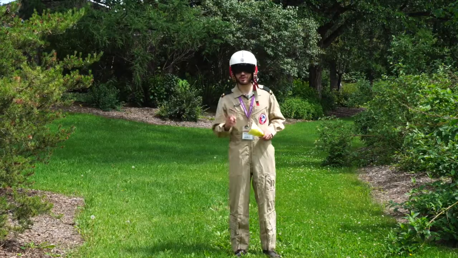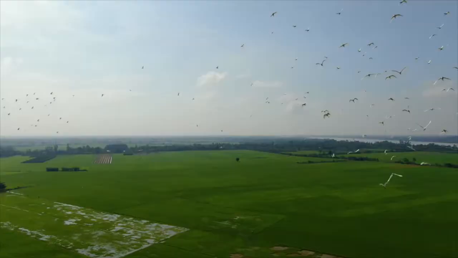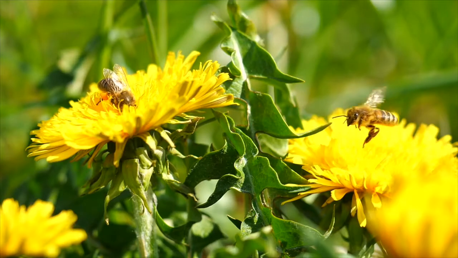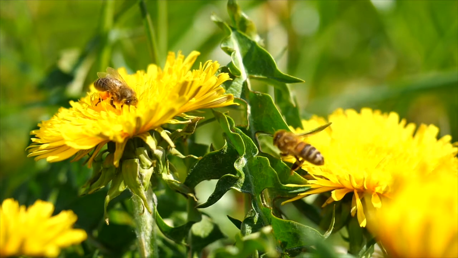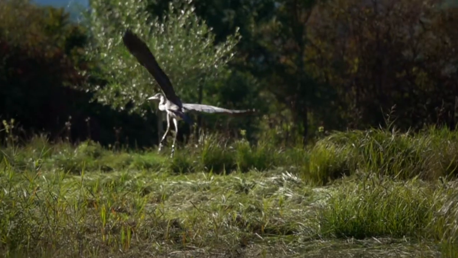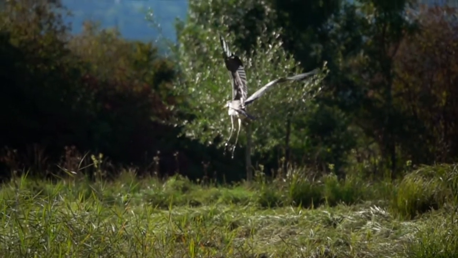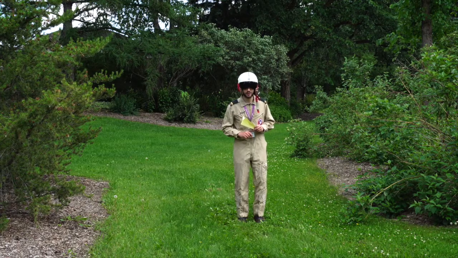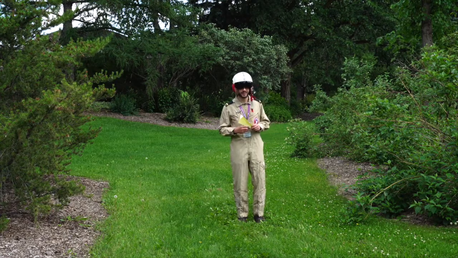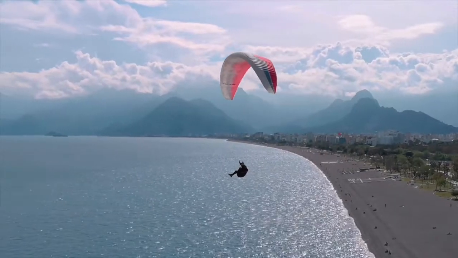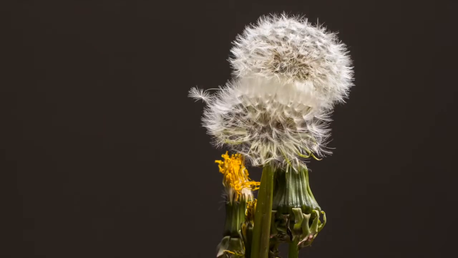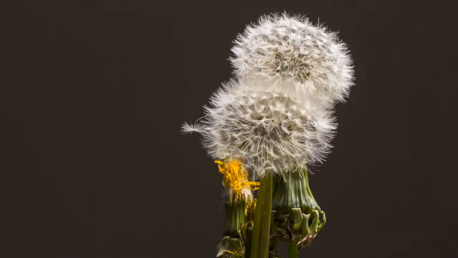Okay, so let's differentiate between two different types of flight. First is powered flight. This is accomplished by birds, flying insects, and bats, and all of these have wings. When they flap their wings, this pushes the air to give them lift. The second type of flight that we are concerned about is unpowered flight, and that is when there is little or no movement performed by our object. It can be a dandelion seed getting caught in an updraft of wind.